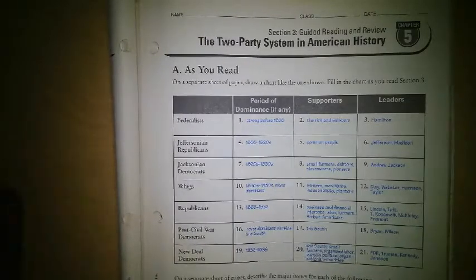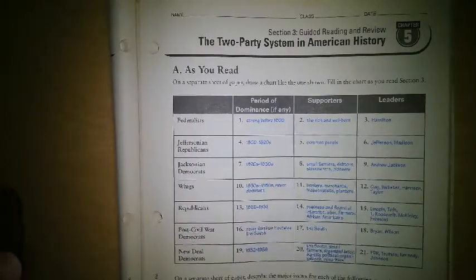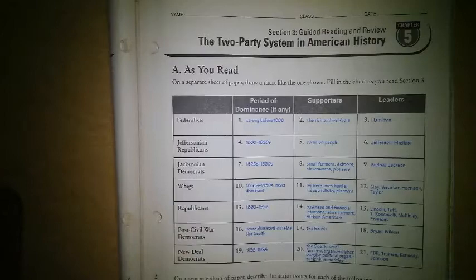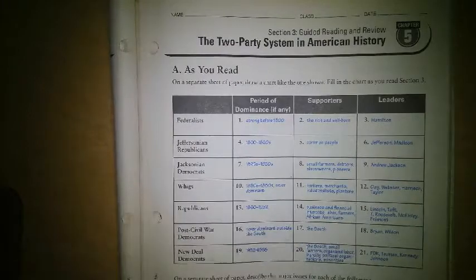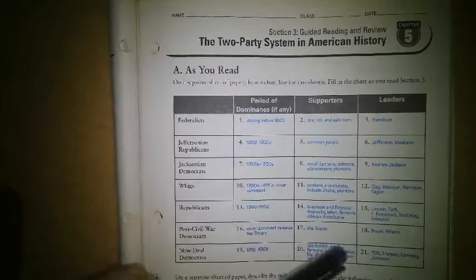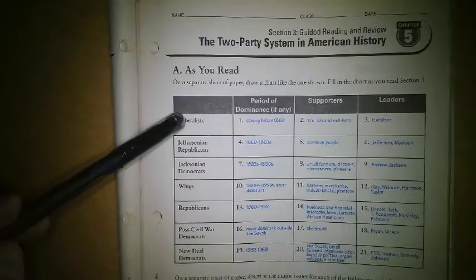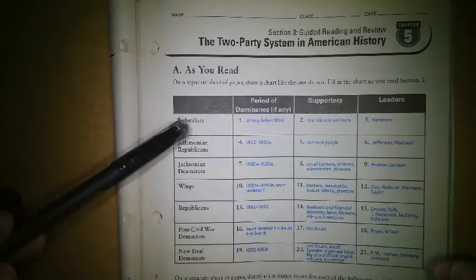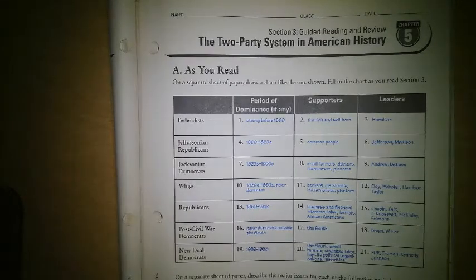You guys remember George Washington and the Founding Fathers were anti-political parties because they thought that they would create a lot of friction, which they do, okay? But it is what it is. We have political parties. Now, on the chart that you have in your notes, it kind of starts with the Federalists, which happened in the early 1800s. And then we basically go through 1970, all right?